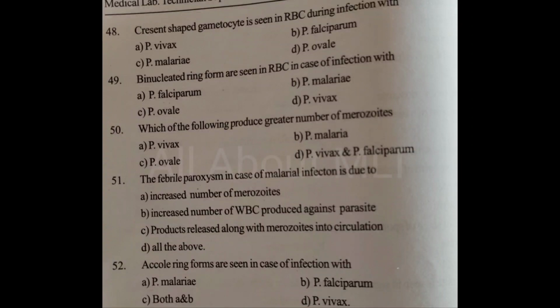Which of the following produce greater number of merozoites? Option A, P. vivax. Option B, P. malariae. Option C, P. ovale. Option D, P. vivax and P. falciparum. Answer is option D, P. vivax and P. falciparum.